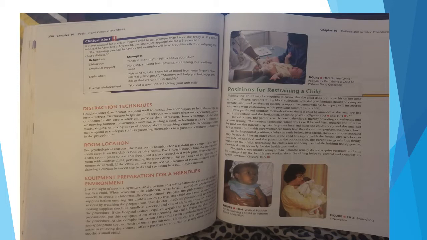Behavior: distraction. Examples: Look at mommy. Tell us all about your doll. Behavior: emotional support. Example: hugging, stroking the hair, patting, and talking in a soothing voice. Behavior: explanation. Examples: We need to take a tiny bit of blood from your finger. You will feel a little prick. Mommy will help hold your arm so that we can finish quickly. Behavior: positive reinforcement. Example: You did a great job in holding your arm still.